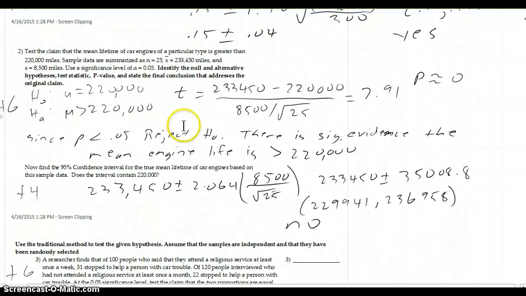Number 2 is about engine life. Our null hypothesis is that the average is 220,000 miles. The alternative is that it's greater than. It really indicates we think it's more than. We calculate our test statistic here and we get 7.91.